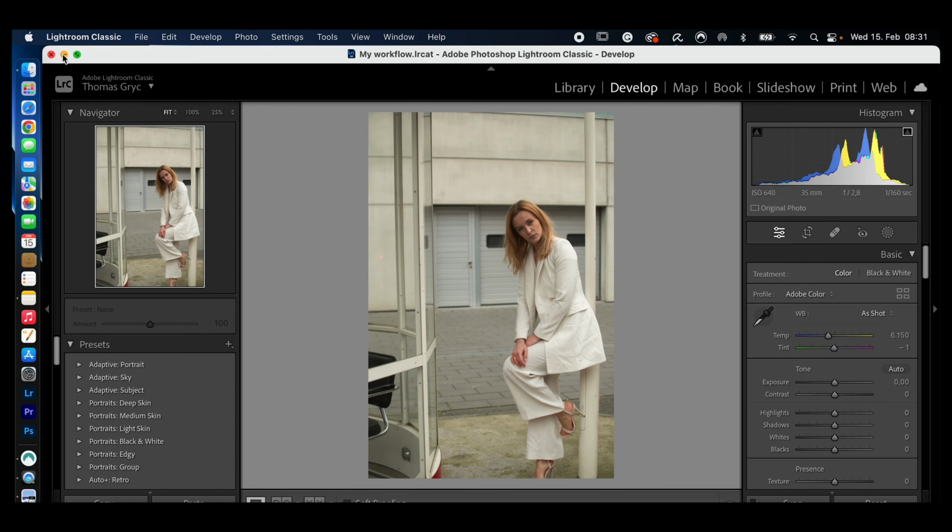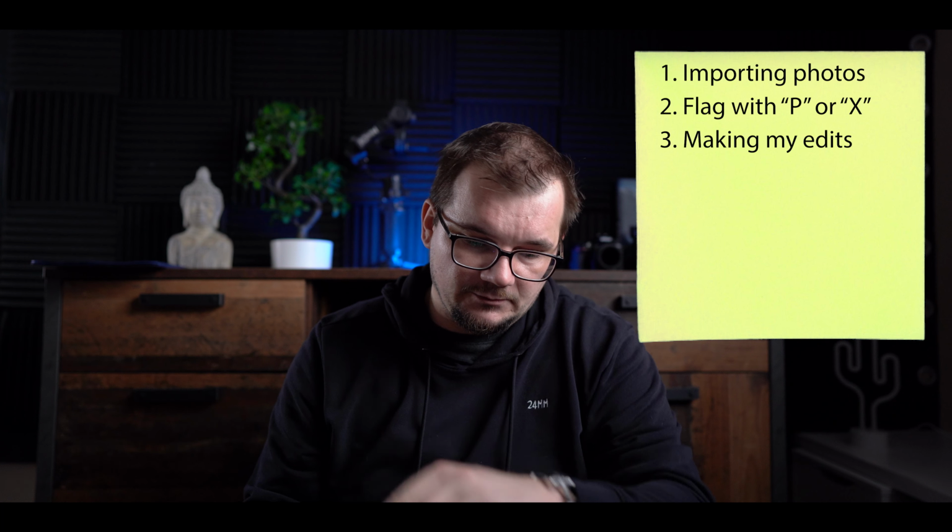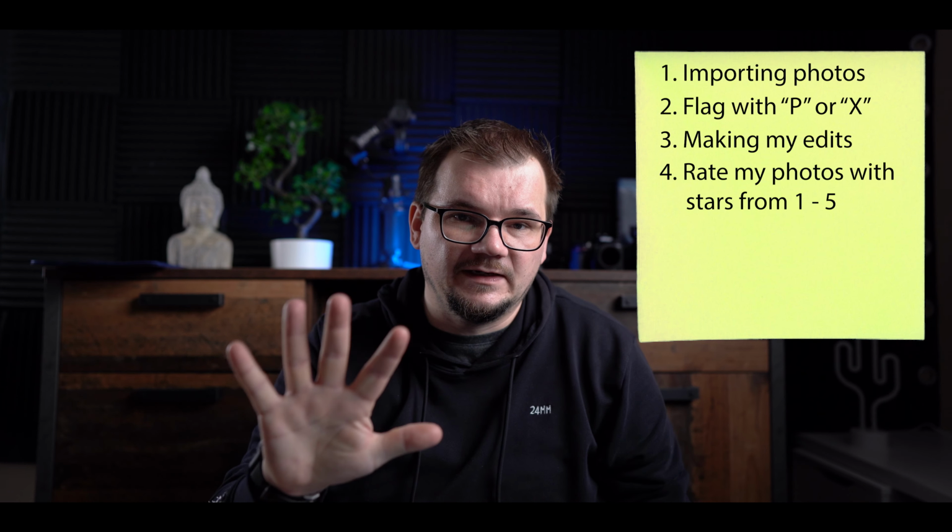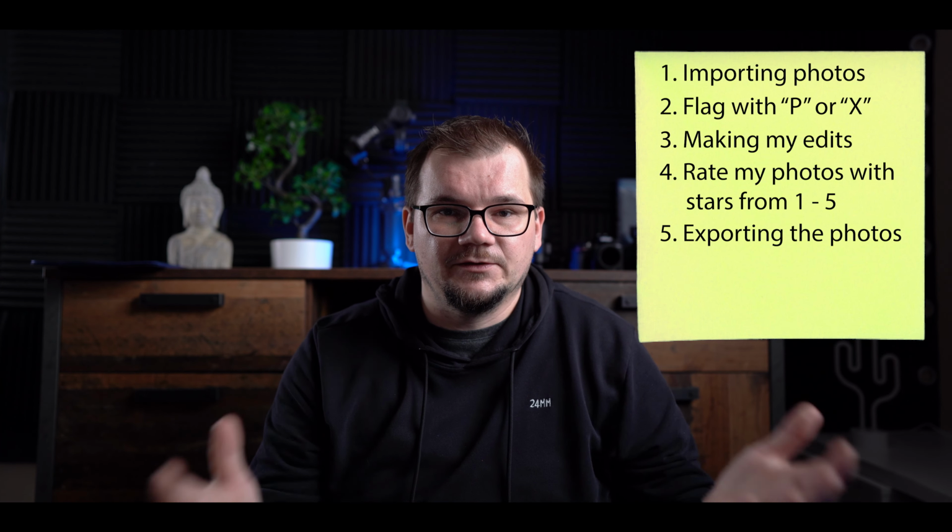It takes a little bit, yeah, and this is basically my workflow. I select then the pictures I want to proceed with, X to reject and P to flag them, and after this making my adjustments, rate them, the stars from 1 to 5, export them, and this is it basically.